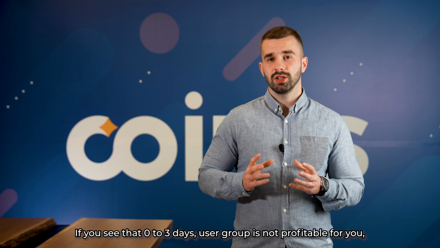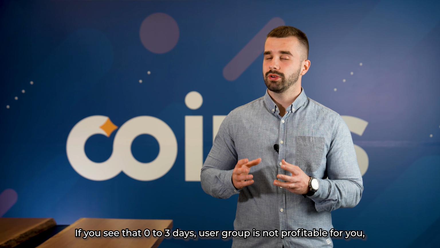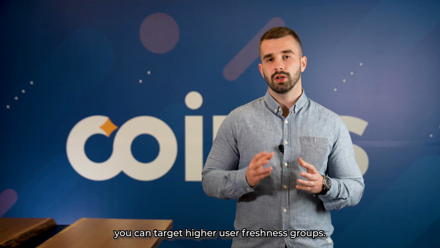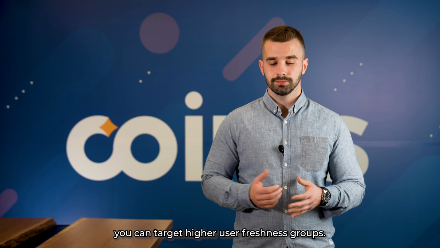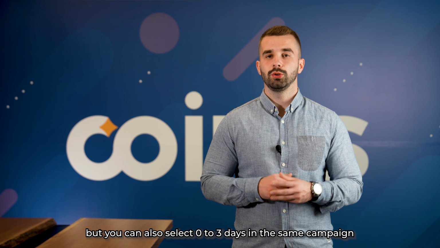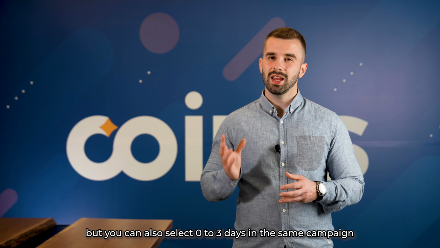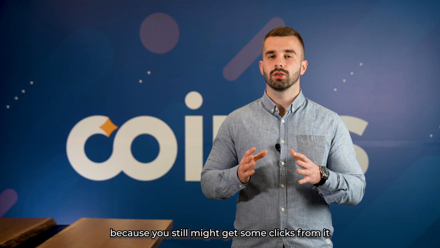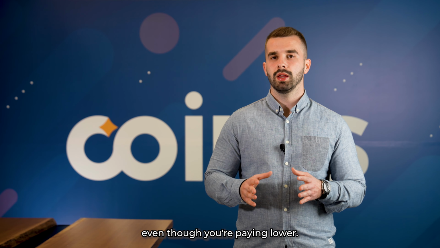On the other side, if you see that the 0 to 3 days user freshness group is not profitable for you, you can target higher user freshness groups. For example, you can select the 3 to 10 days user freshness group, but you can also select 0 to 3 days in the same campaign because you still might get some clicks from it even though you're paying lower.